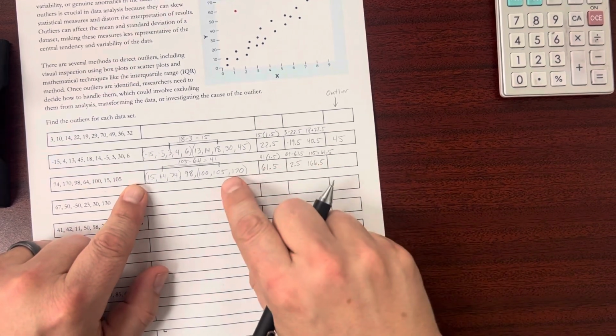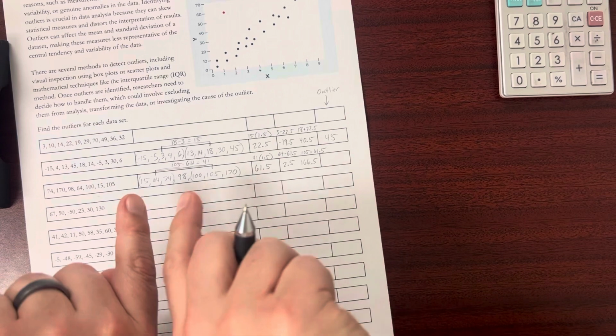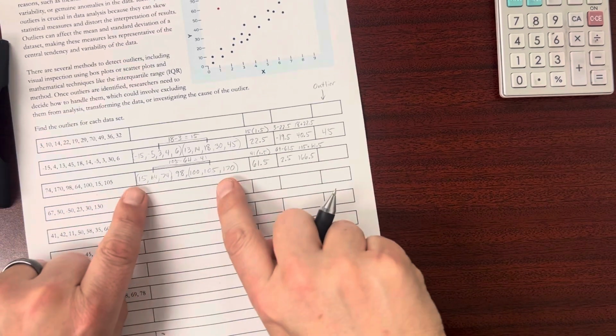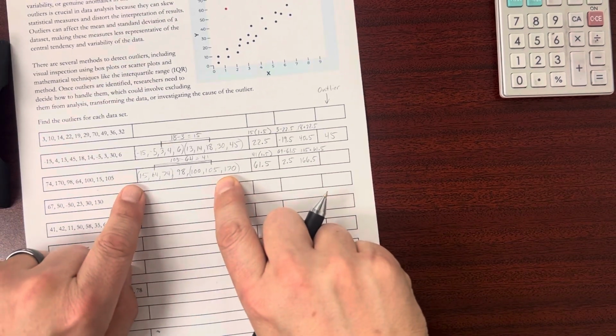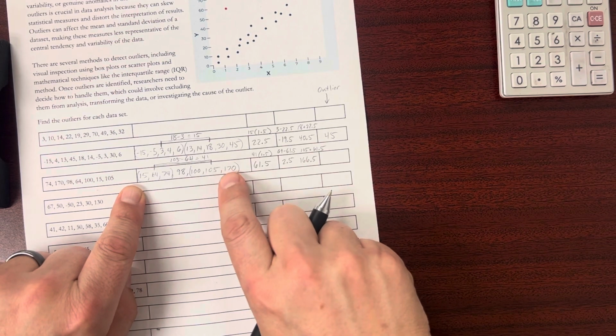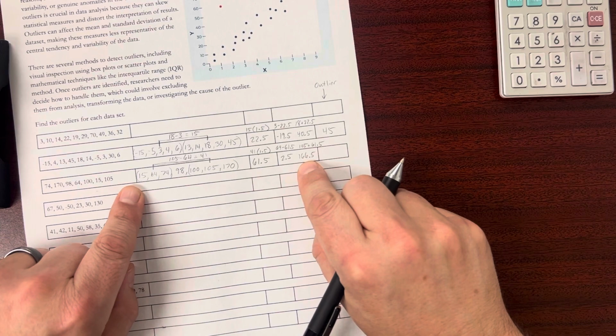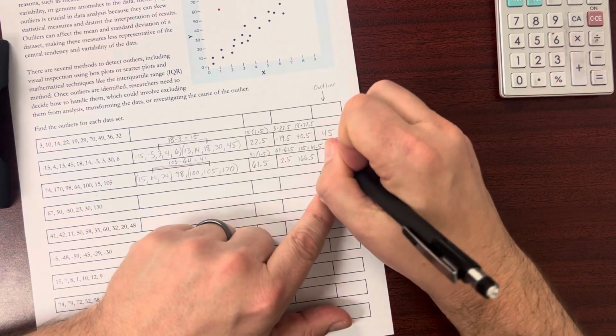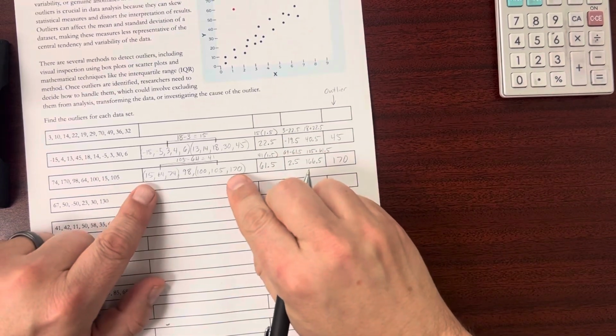2.5, 166.5. Is there anything outside of either one of those? Well, not on the low end, there's not, but on the high end, there is. So 170 is larger than 166.5, so my outlier is this 170.